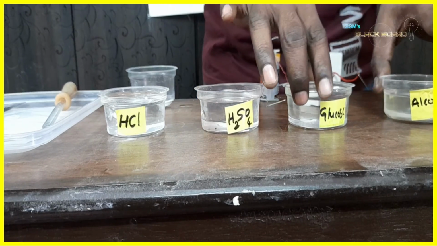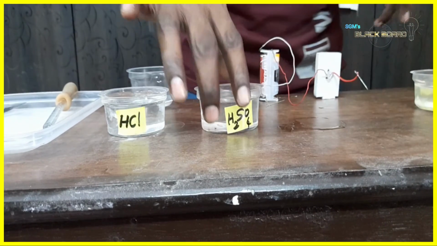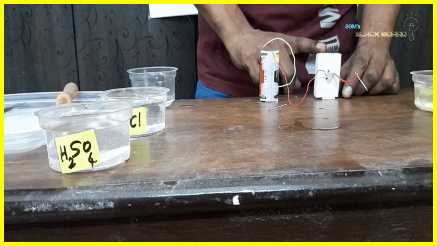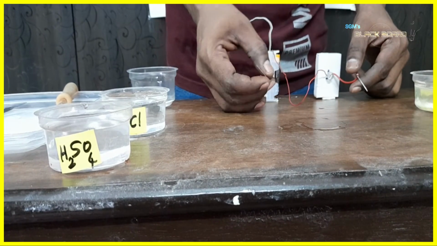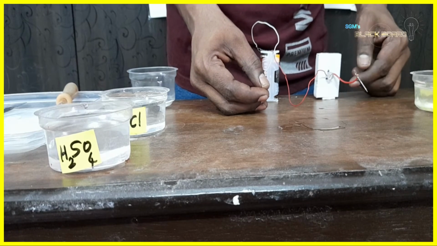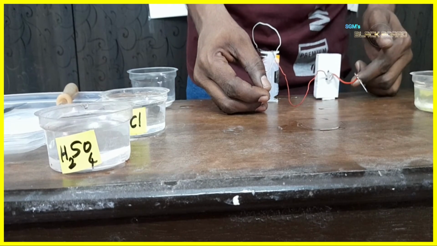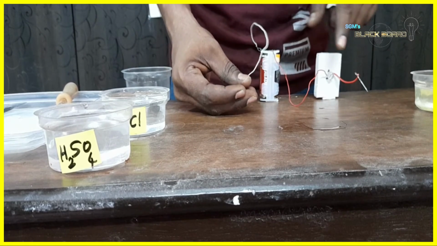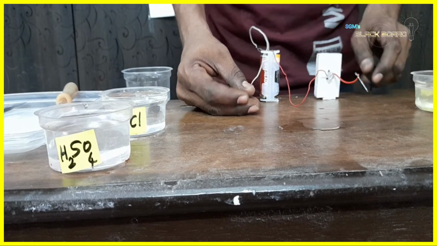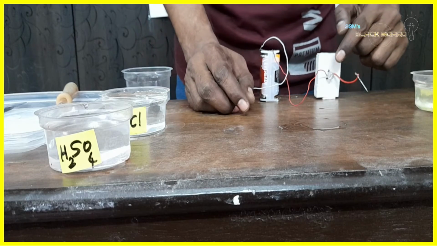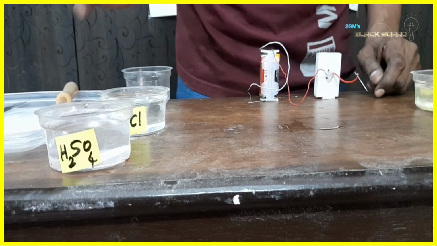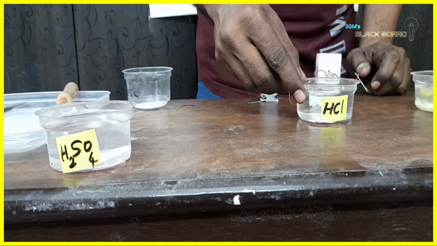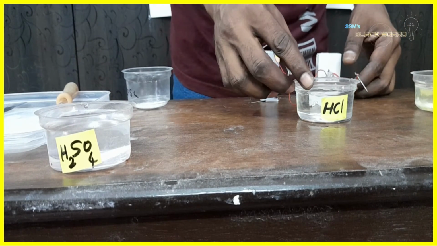So for that I have arranged a battery and an LED bulb. The two electrodes are connected: one end of the battery to one electrode, the second electrode to the LED bulb, and the second end of the battery is connected to the first end of the LED. Now let us test it first by taking HCl, hydrochloric acid solution.